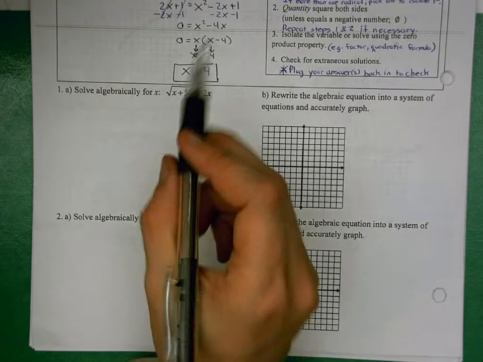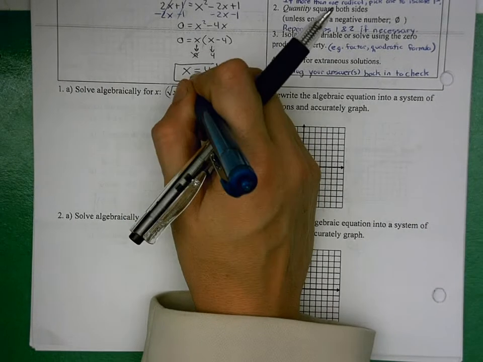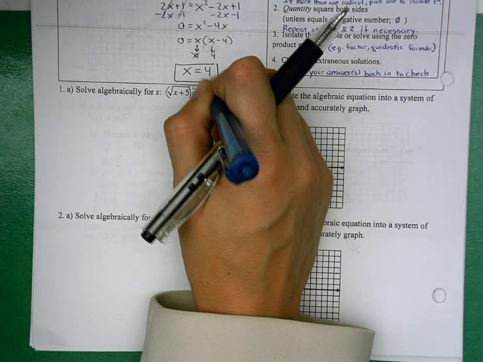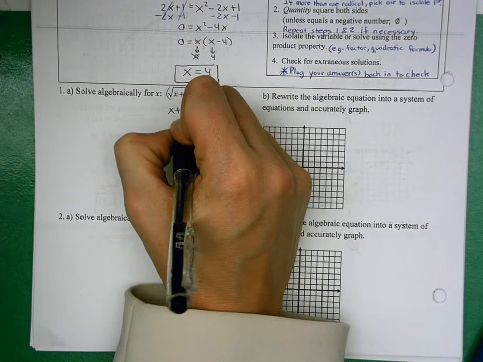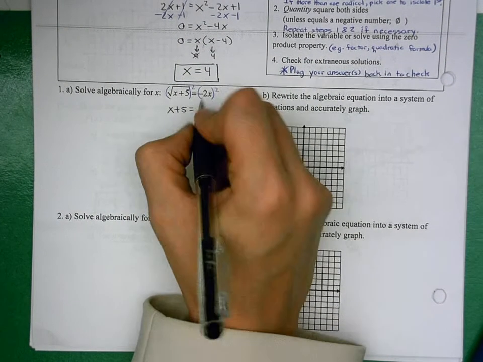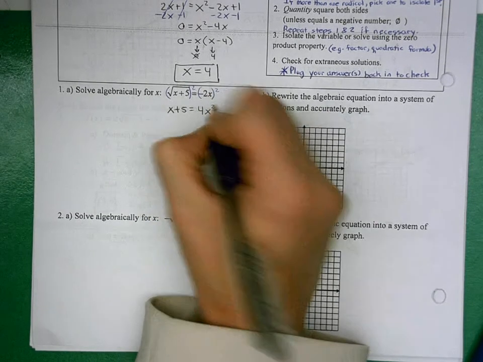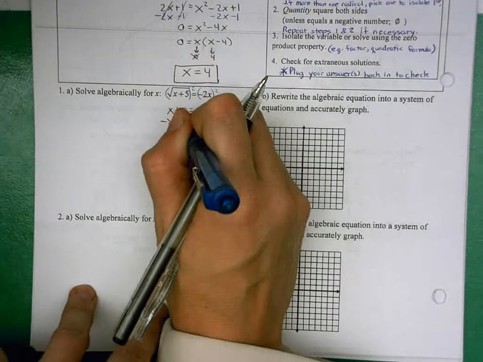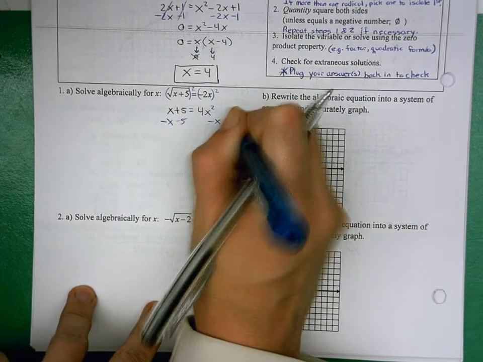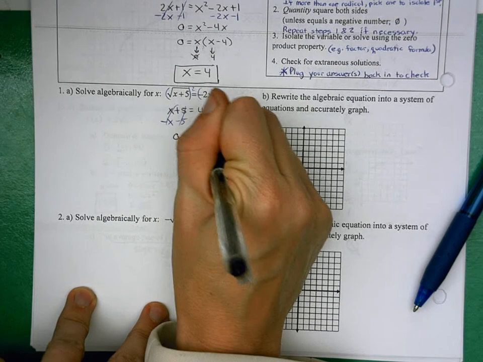solving algebraically, we're going to start with isolating our radical. It's already isolated, so I'm going to square both sides. Square and the square root cancel. And negative 2x squared, negative 2 squared is 4, x squared is x squared. Subtracting the x, subtracting the 5, we get 0 equals 4x squared minus x minus 5.